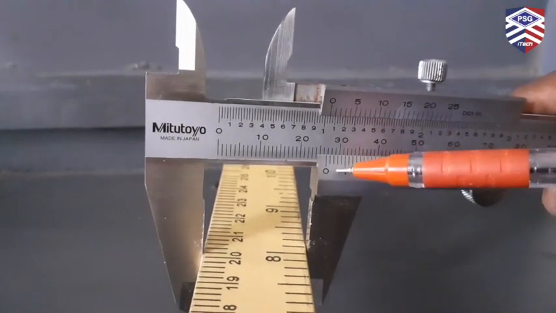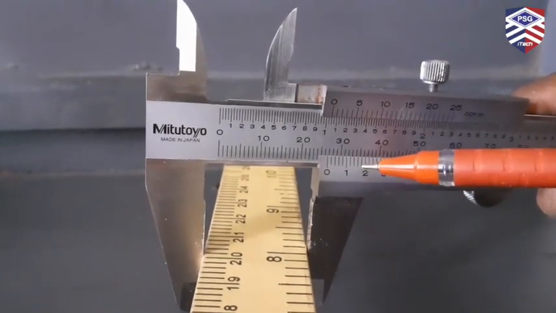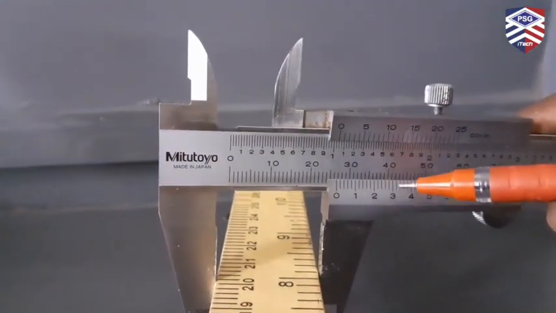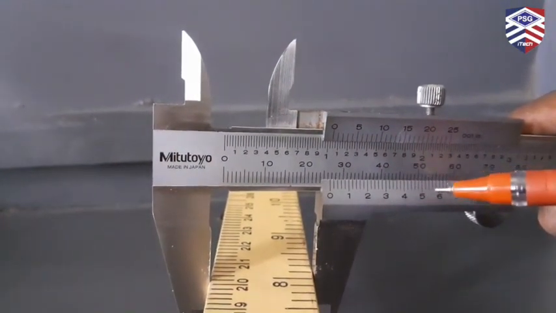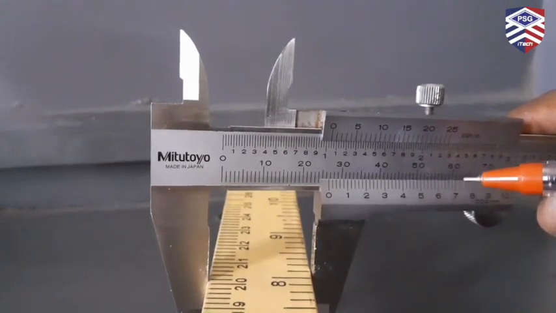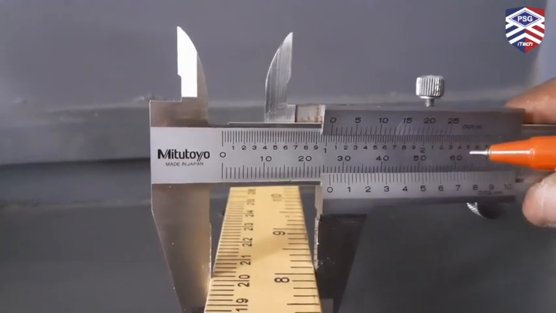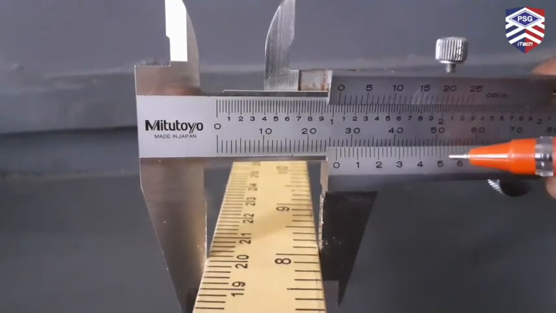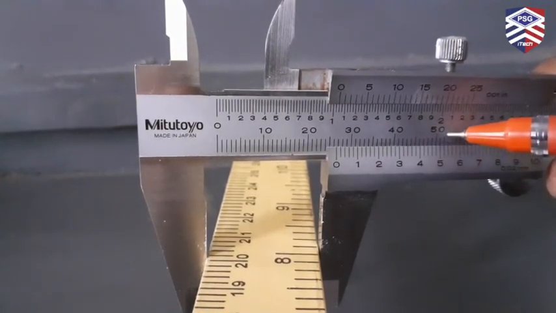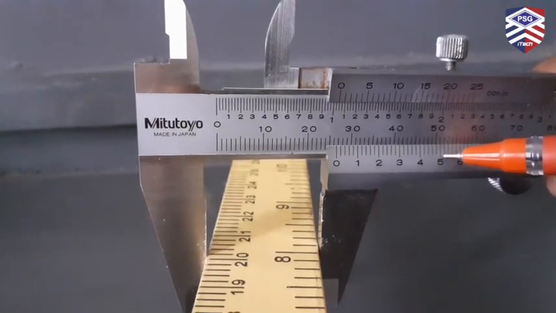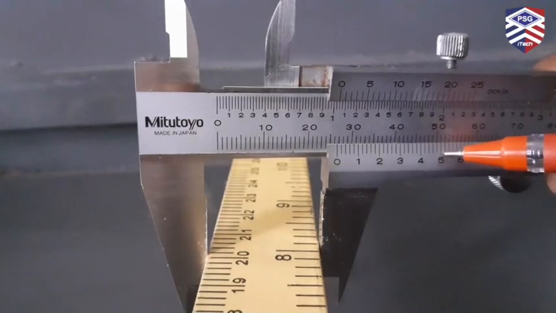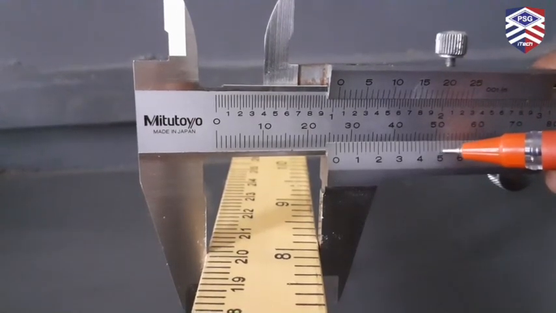And we have to carefully look into the instrument straight such that one division in the vernier will be exactly matching with the main scale reading. In this case, if the 5th division in the vernier is coinciding with the main scale, here we need to write the vernier scale coincidence division as 25.